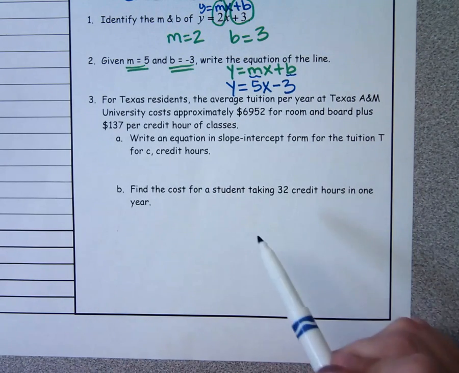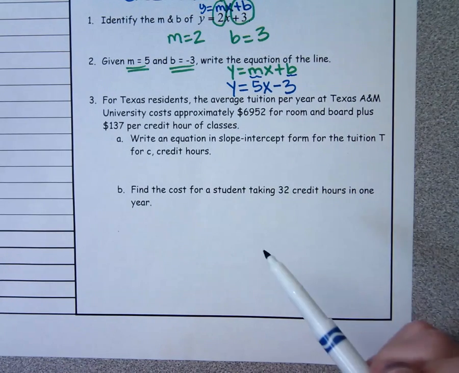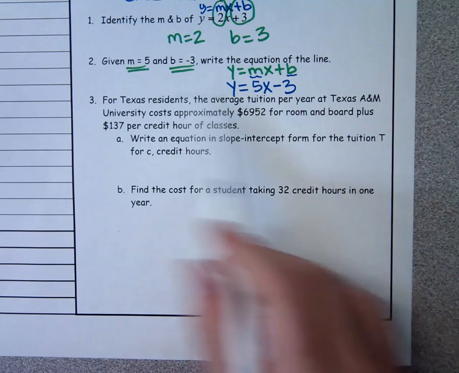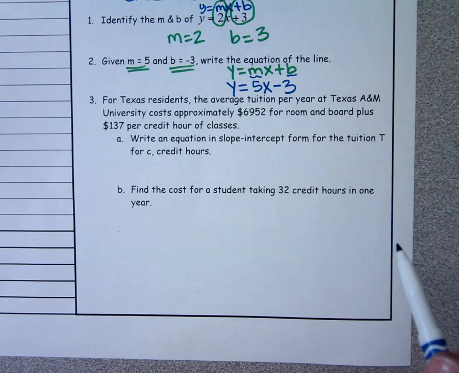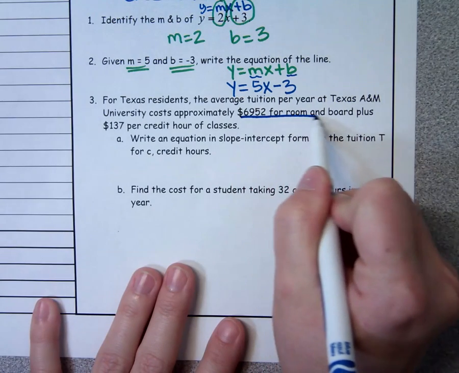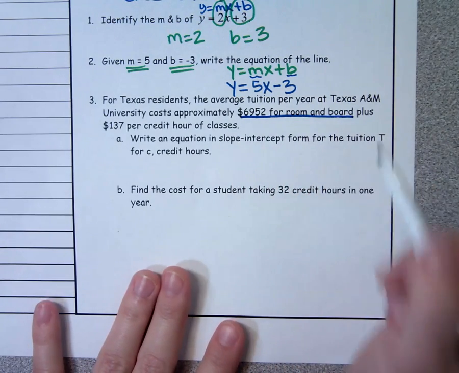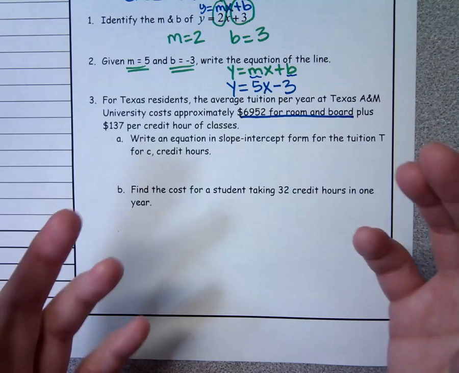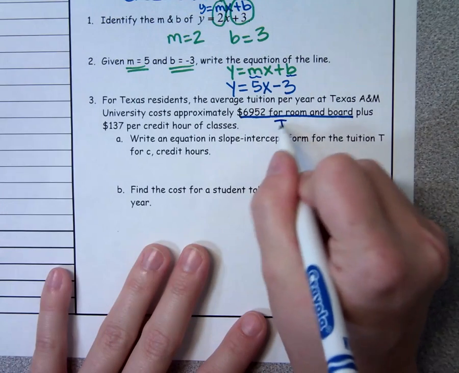This is what we were doing before when we were trying to figure out the initial value and the constant rate of change. So when you look at this, what do you think the initial value is? The fact that they have to pay $6,952 for room and board, they're just going to pay that one time in that year. So that's their initial value.